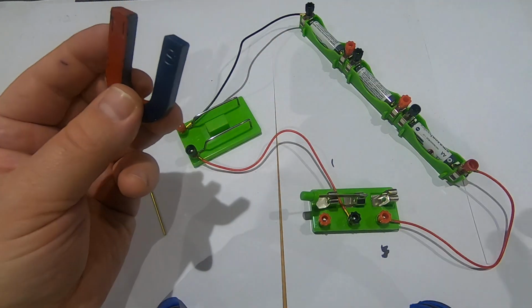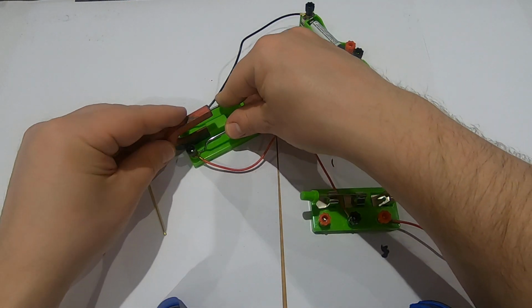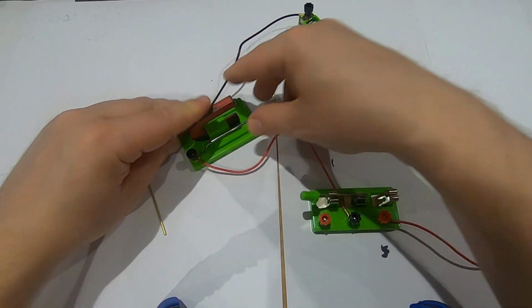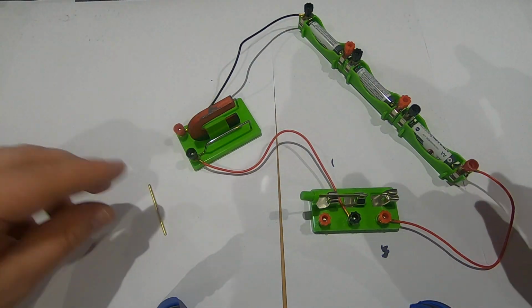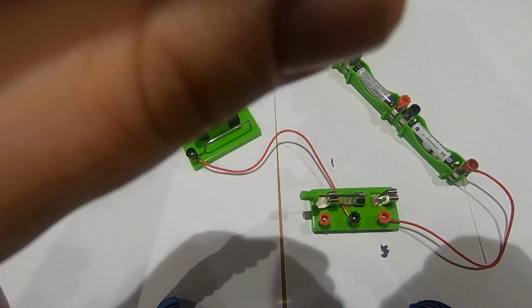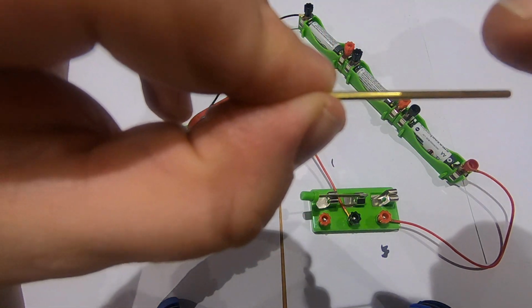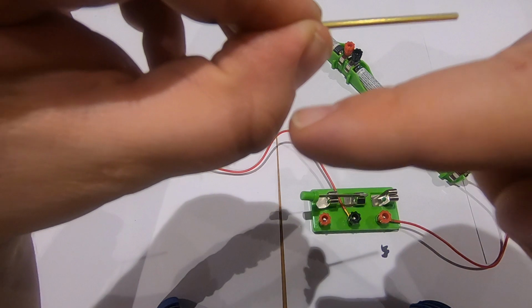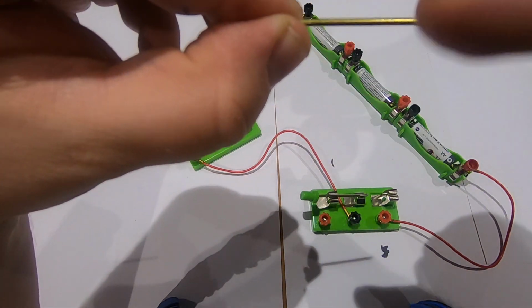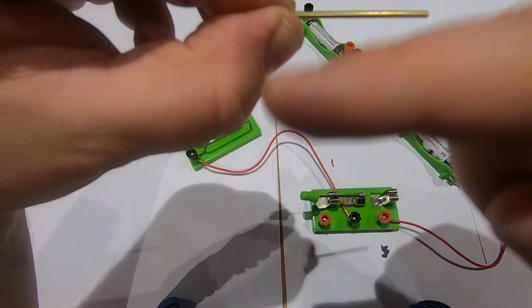Okay, strong magnetic field. Well, what we're investigating today is the motor effect, and this is why a rod will move. When I pass current through this rod, we will get concentric circles, a magnetic field spinning around this rod.